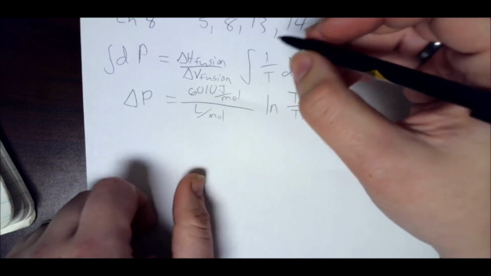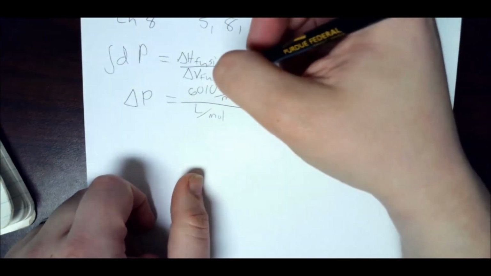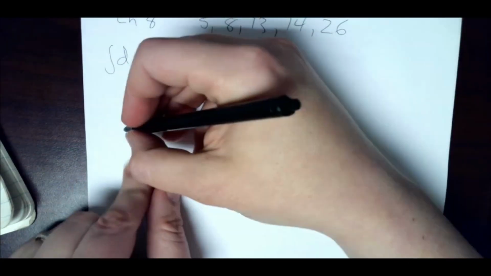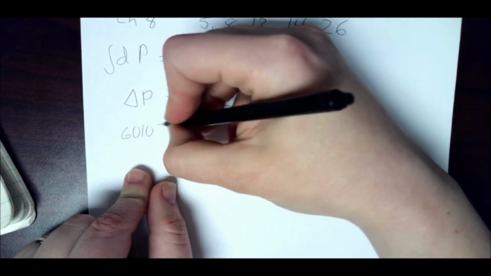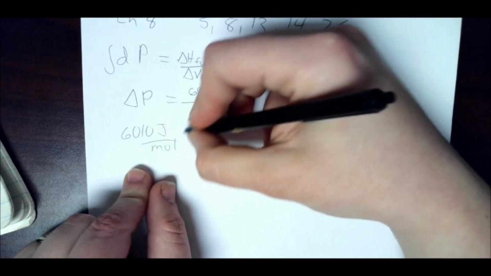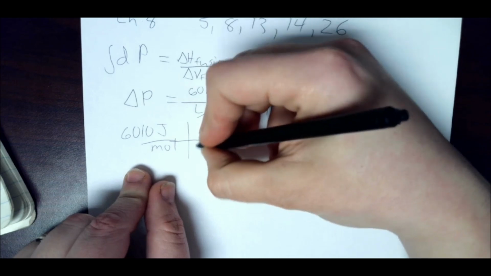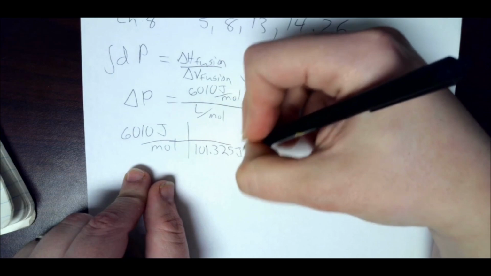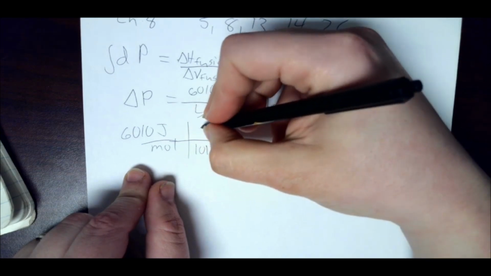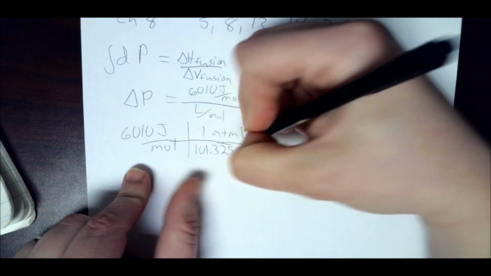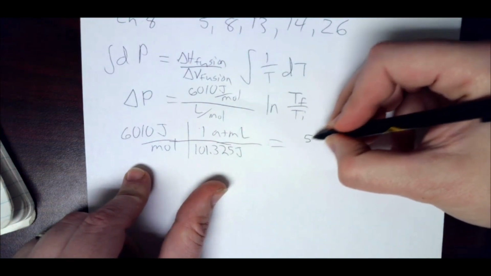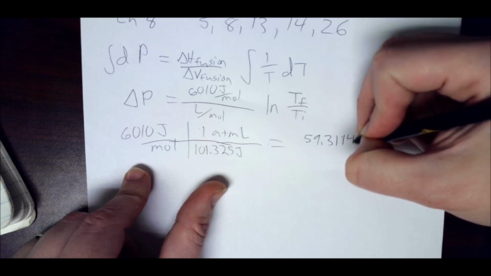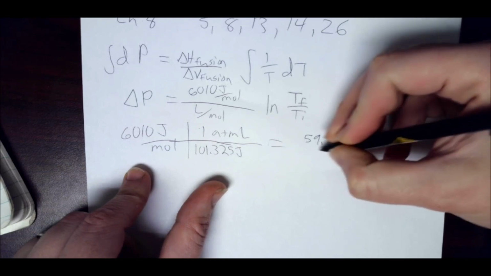Now, one thing we'll need to do is to turn joules into atmosphere liters. So the first thing I'm going to do is turn 610 joules per mole into the fact that there's 101.325 joules in 1 atmosphere liter, and that converts into something like 59.314 atmosphere liters per mole.